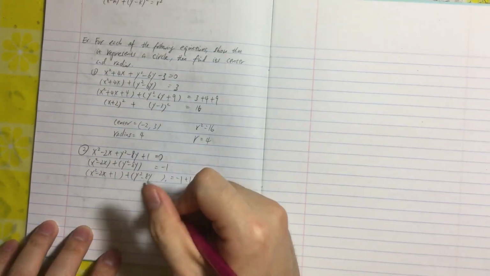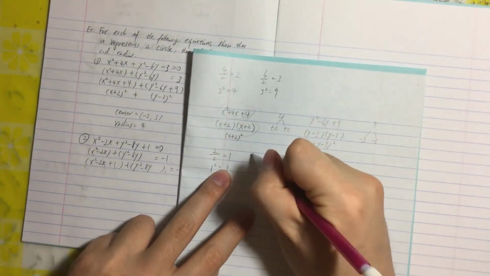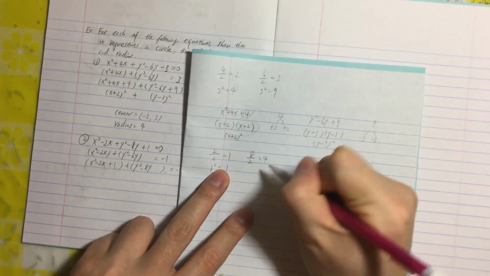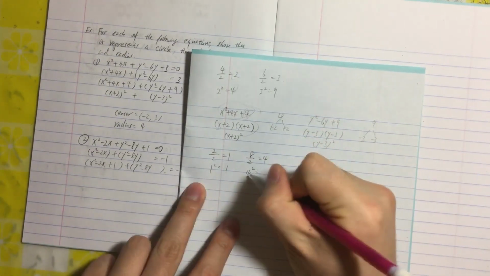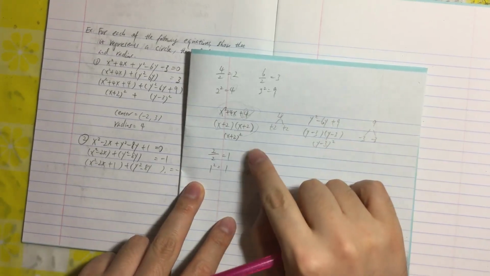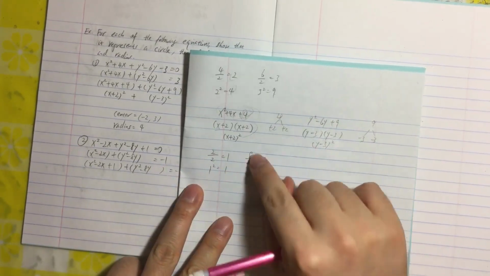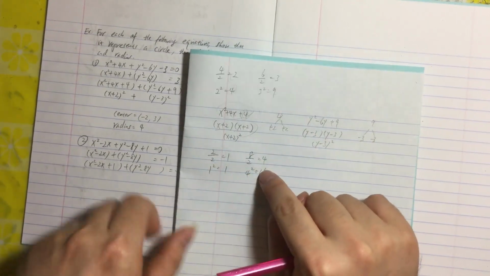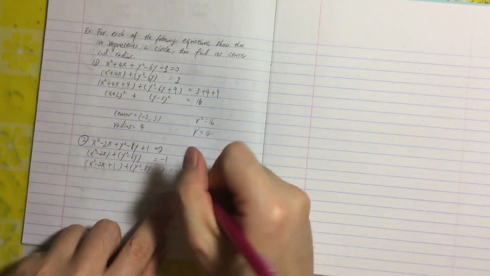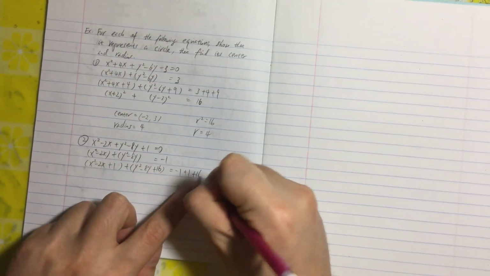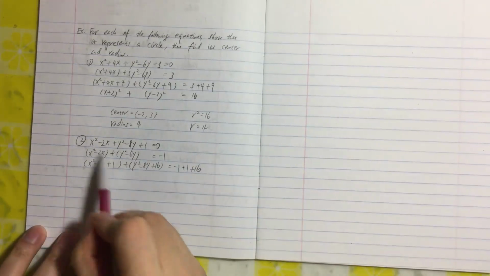Next, in the second parenthesis, the middle number is 8. Divide by 2, I get 4. And then square this number. 4 squared is 16. Add 16 to both sides. Add 16 here, add 16 here. Next, try to factor this.